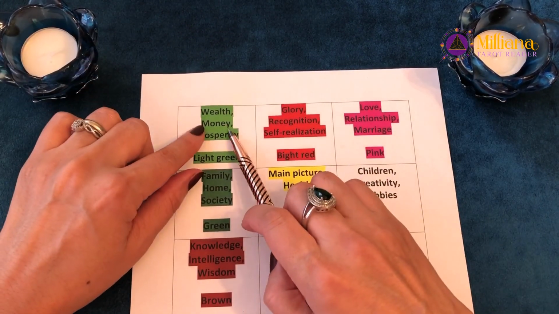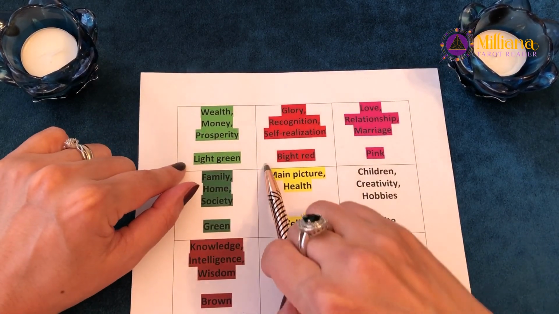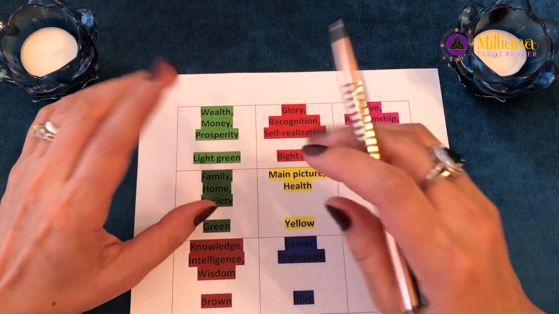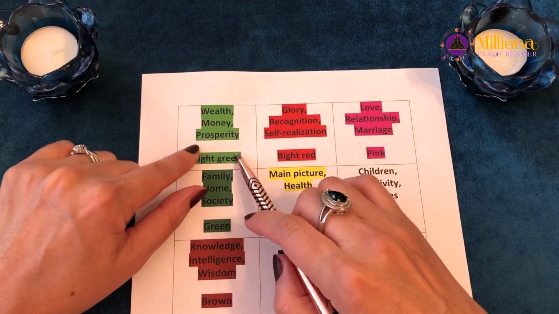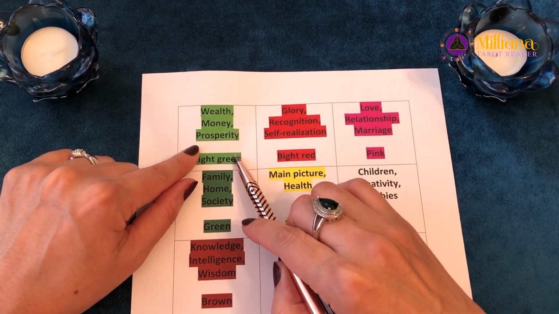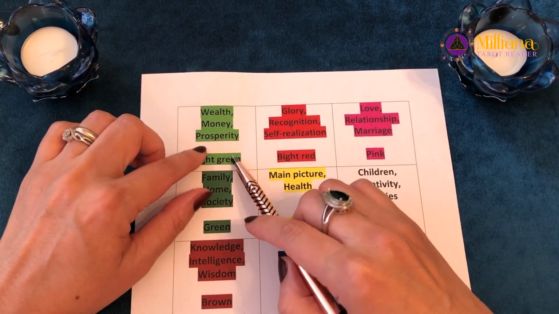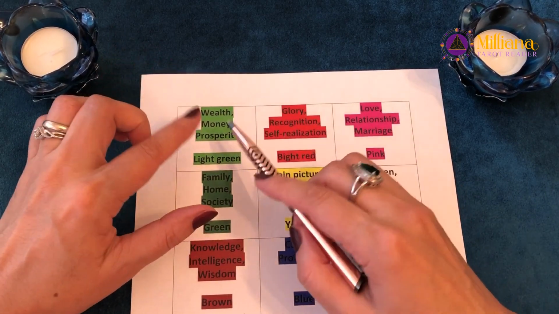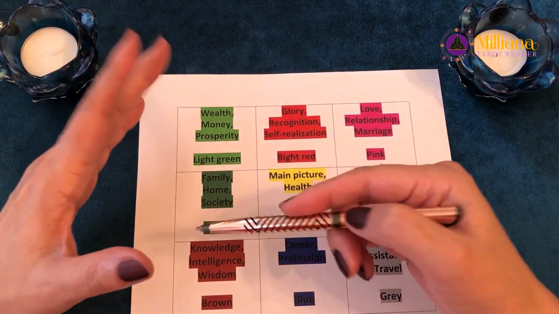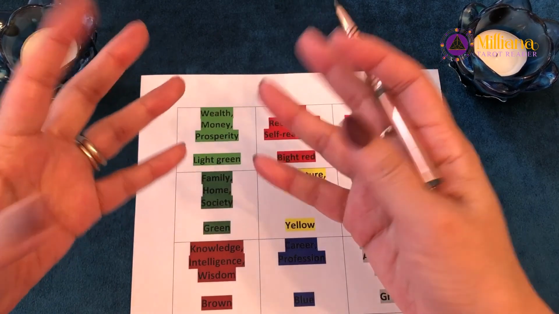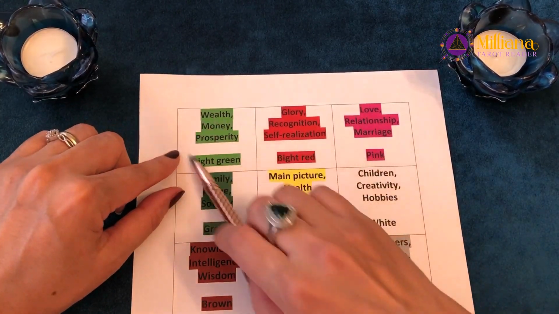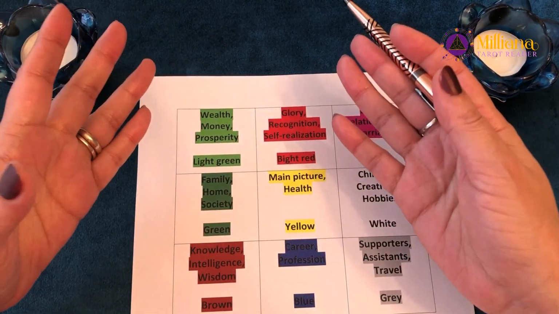And also in this section you can put pictures of beautiful cars which you would like to have, right? Also you can put here jewelry or electronics or something very valuable, right? Things which you would like to have.